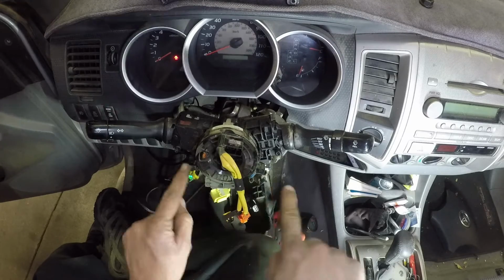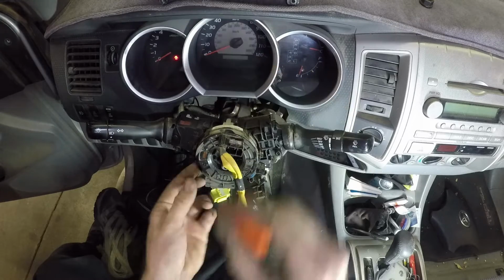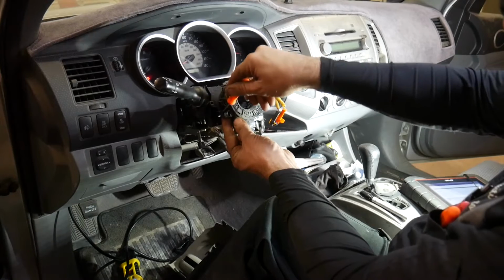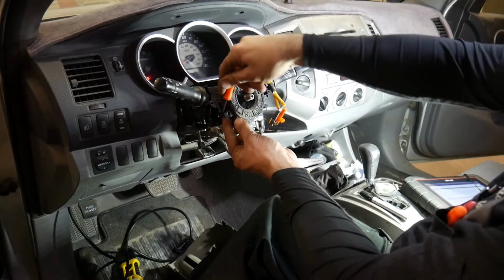Okay, now that that stuff is unhooked, there is just a couple of plastic tabs that hold this on. One on each side here and one on the top. I'm just going to take a pocket screwdriver and release those. I'm just pushing down on that tab.